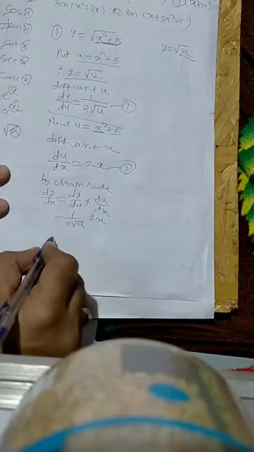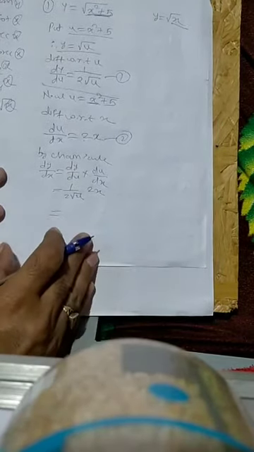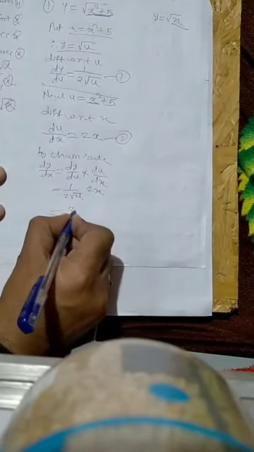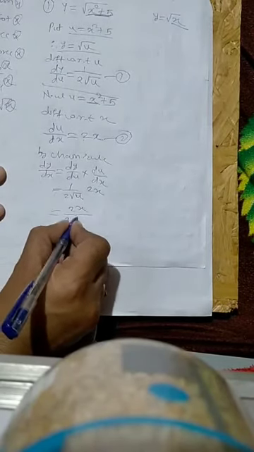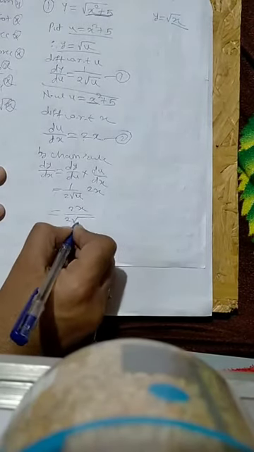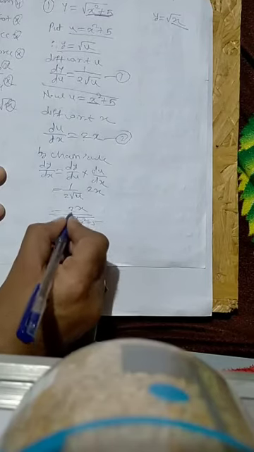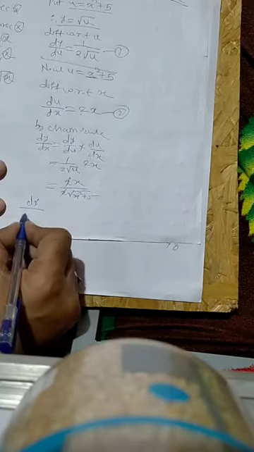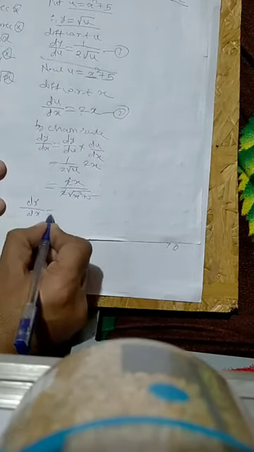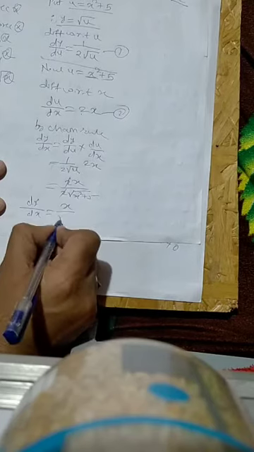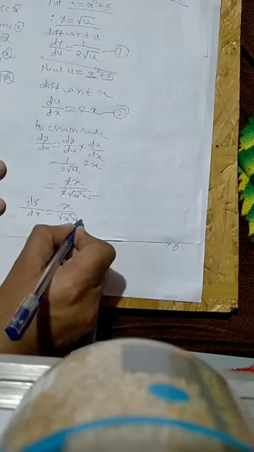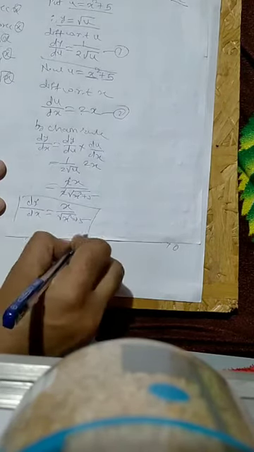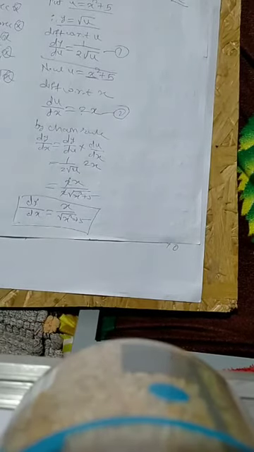So replace this u by x square plus 5, means twice of x divided by 2 root x square plus 5. So this 2 gets cancelled, and we get the derivative dy by dx is equals to x divided by root x square plus 5, using chain rule.